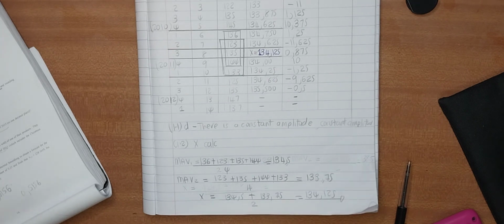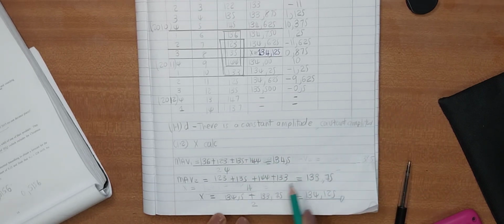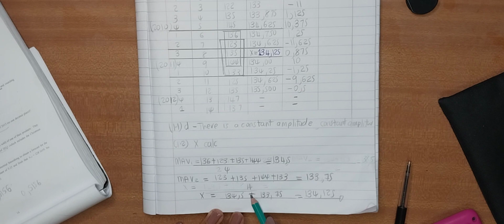So your CMAV is this plus this divided by 2. So you will take 134,5 plus 133,75 and you divide by 2 and you get 134,125. So that's your X value.